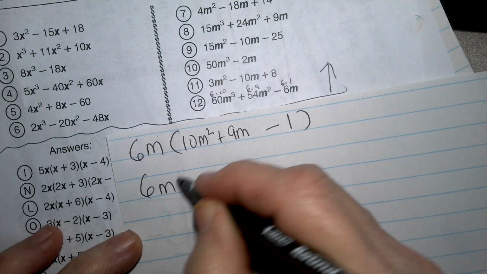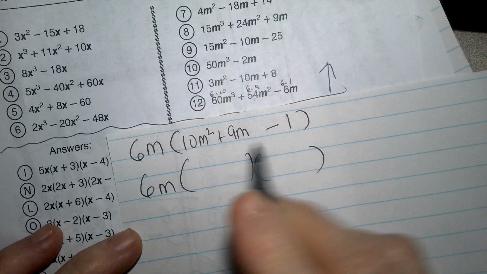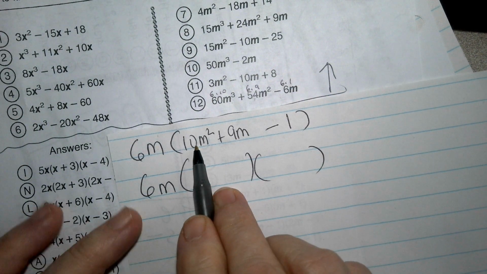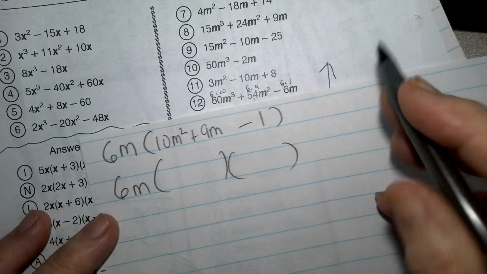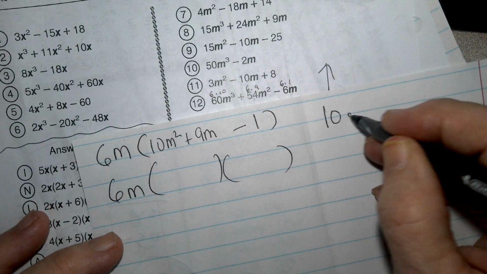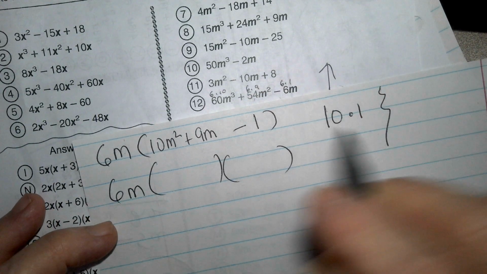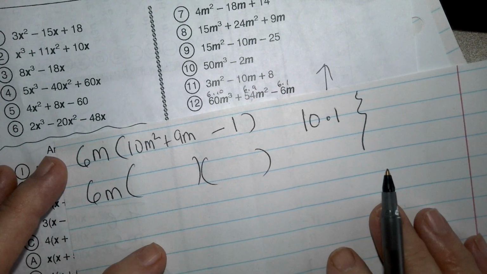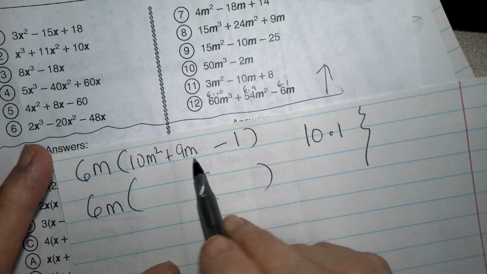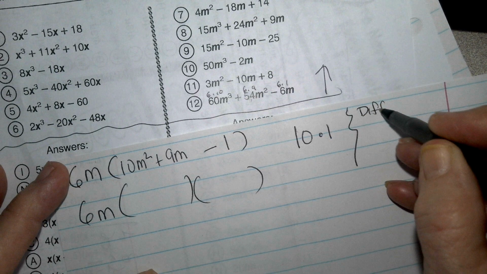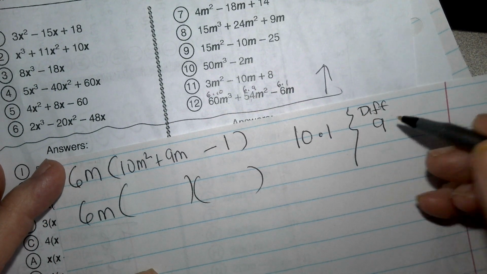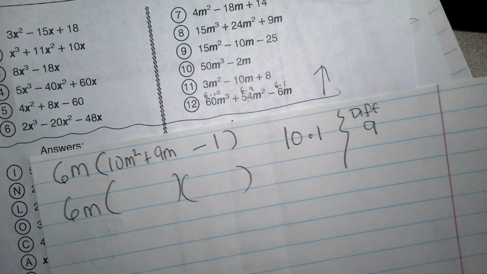So 6M, but now when we have a number in the front, we've got to go the first times the last. So you've got to go 10 times 1 such that the difference is 9. And I think I know which one it is. This is going to be easy.